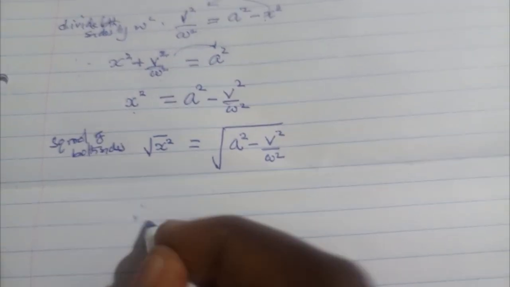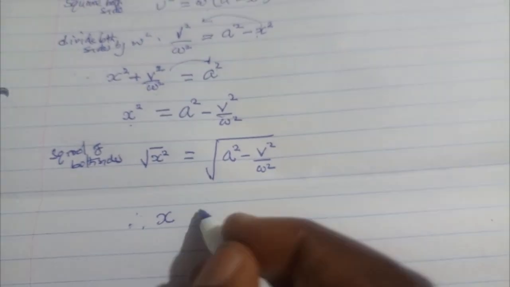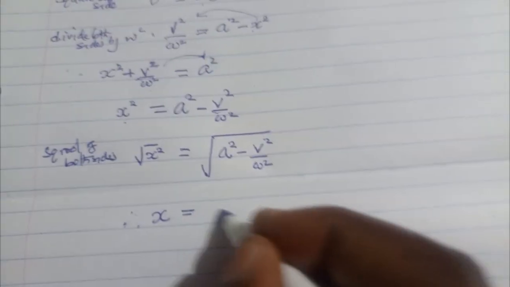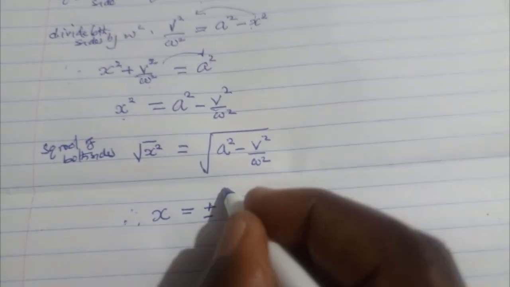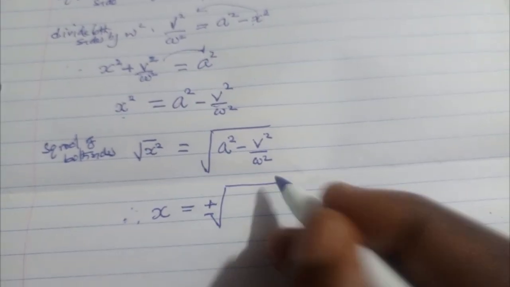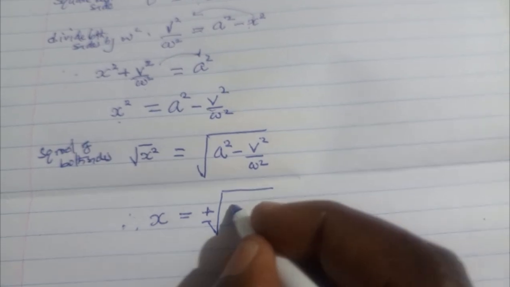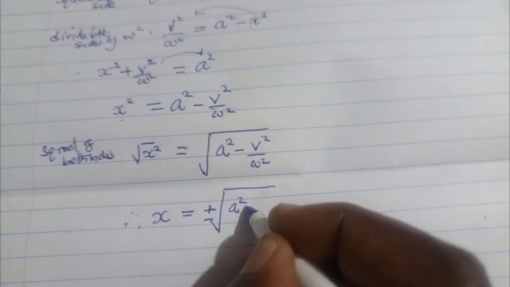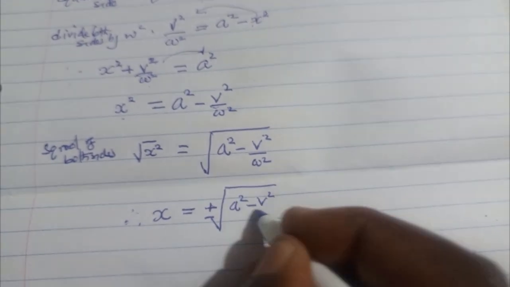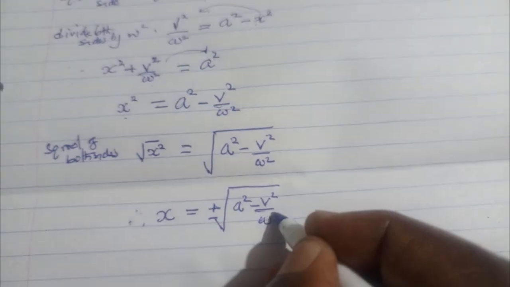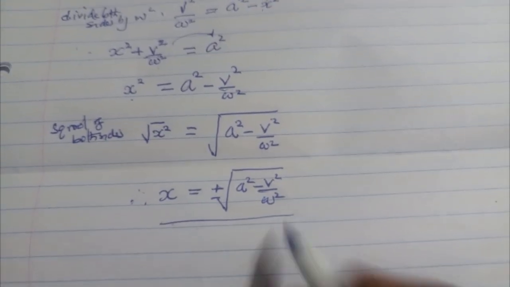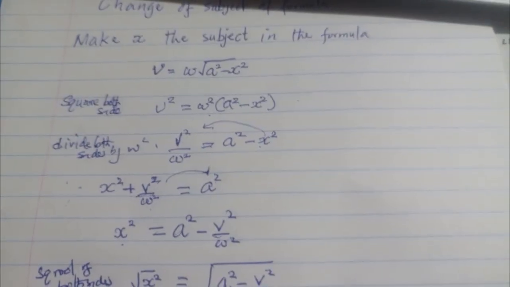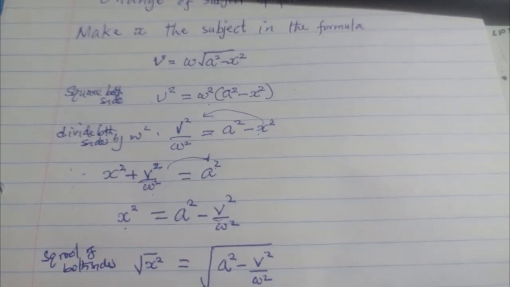And therefore, our x will be equal to now plus or minus, because square root is normally a plus or a minus, the square root of a squared minus v squared over omega squared. And this is the required response to our question of making x the subject of the formula.